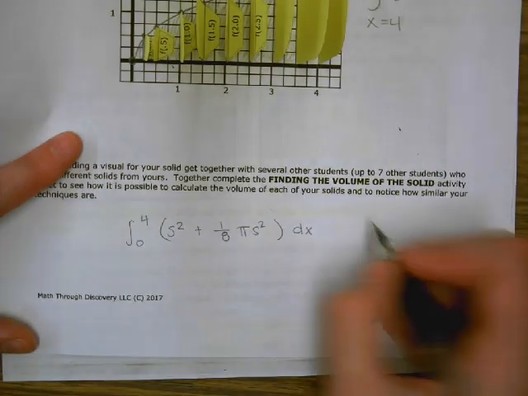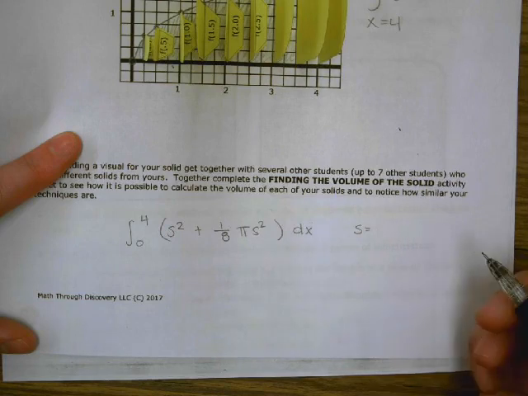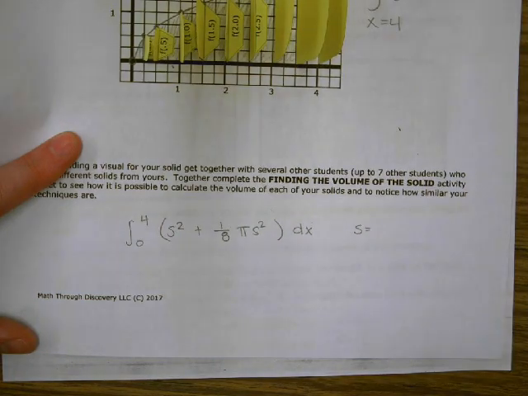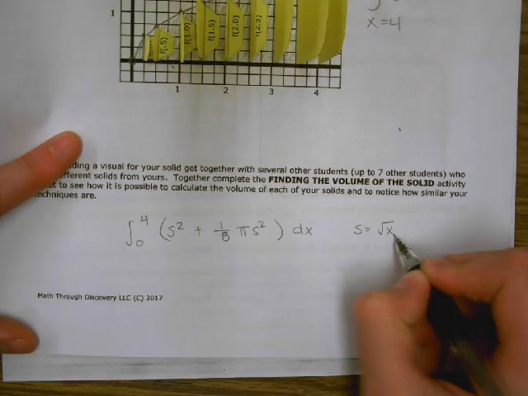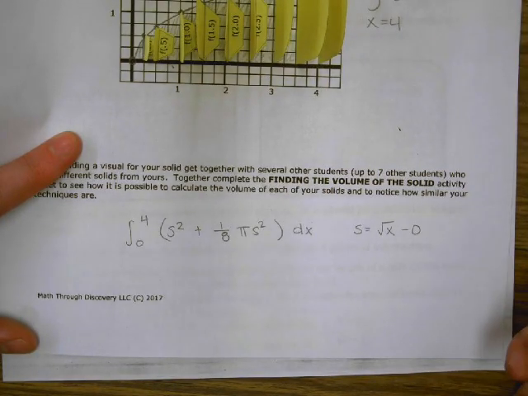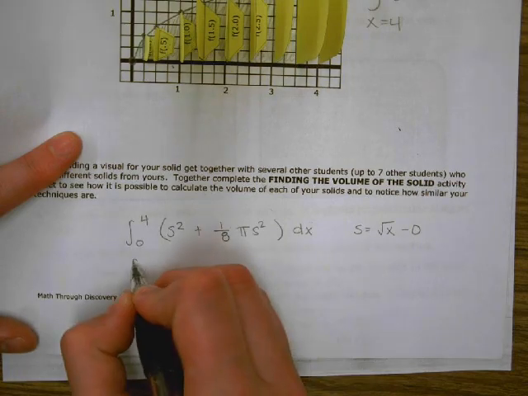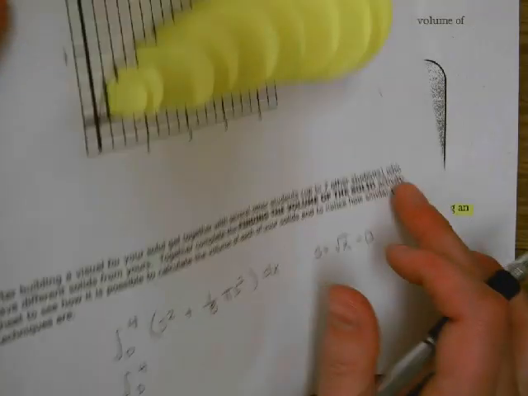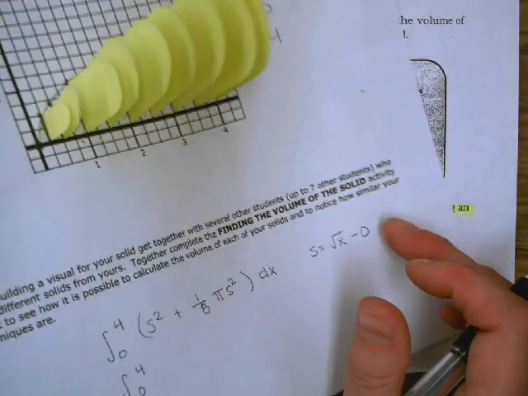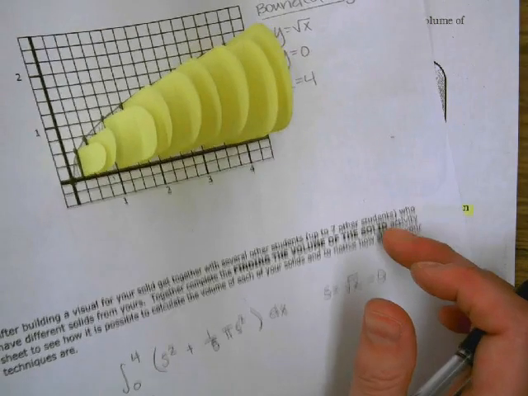And I know that my s is figured out when I do the function, the top minus the bottom. So the top is the square root of x, the bottom is the x-axis, which is 0. And so for me to find the volume of this particular shape of the way that I did it, and you guys are going to do this tomorrow, you guys are just going to have different cross sections than I have right now.